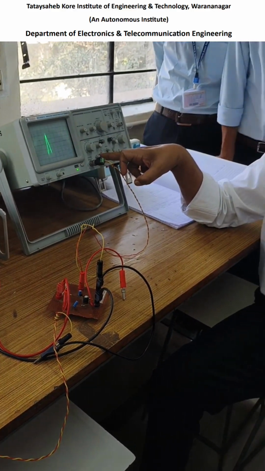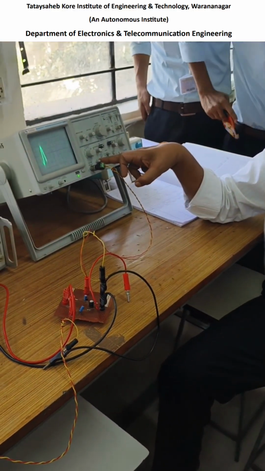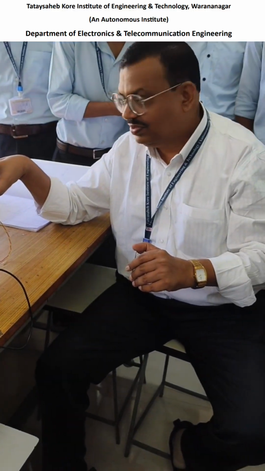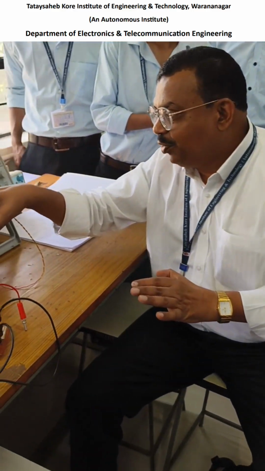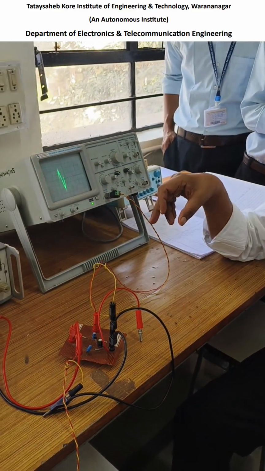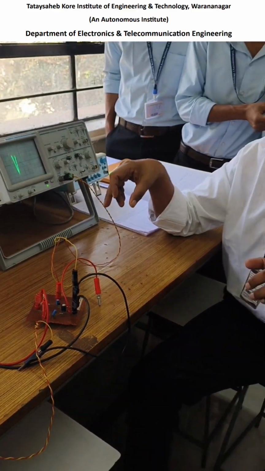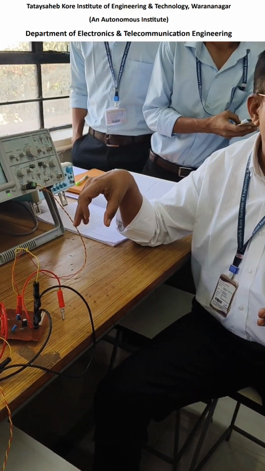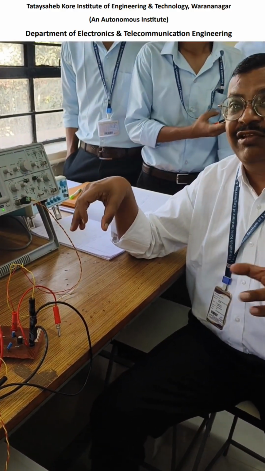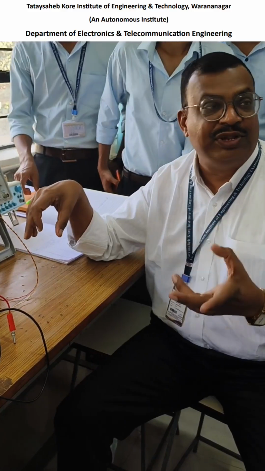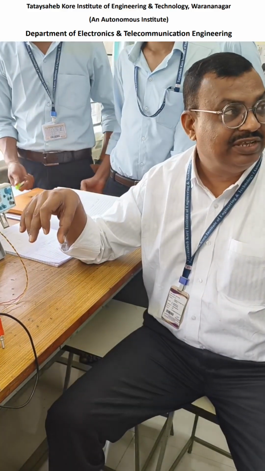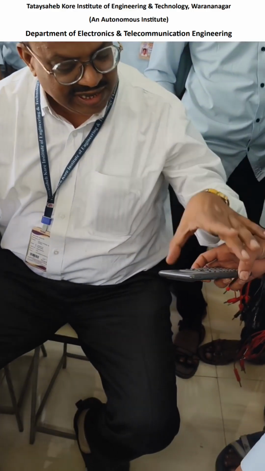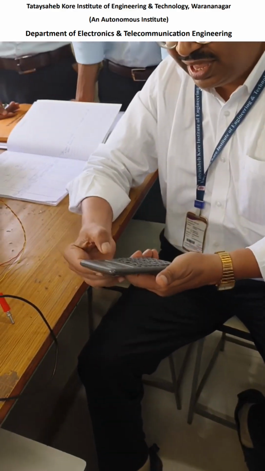Anyone of you do this? Take the calculator immediately. The person who is having a calculator, take it out. 3.8 into 20 millivolt you have to take, not only 20. Many times one person may make the mistake. So when you are doing the calculations, simultaneously you have to do. So 20 millivolt into 3.8, right? Press enter. Okay, tick. So it is giving the answer.